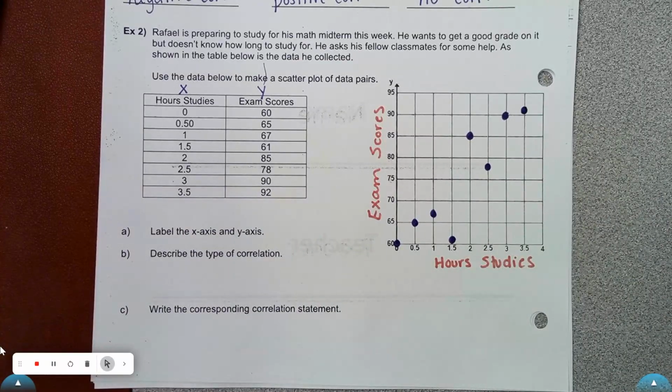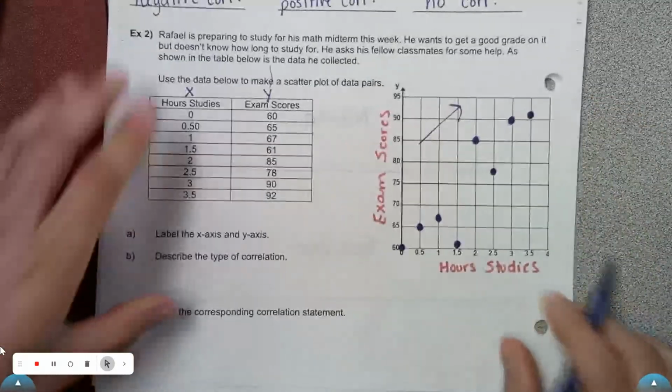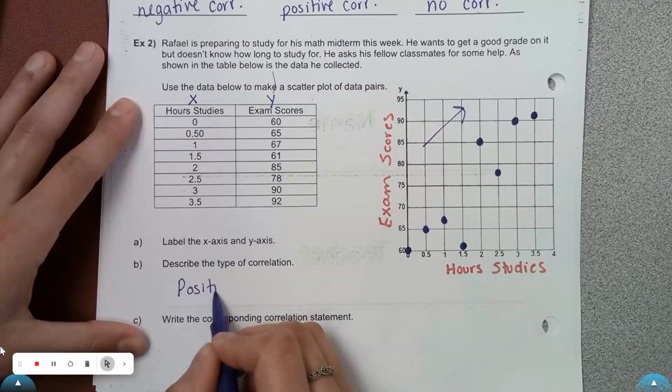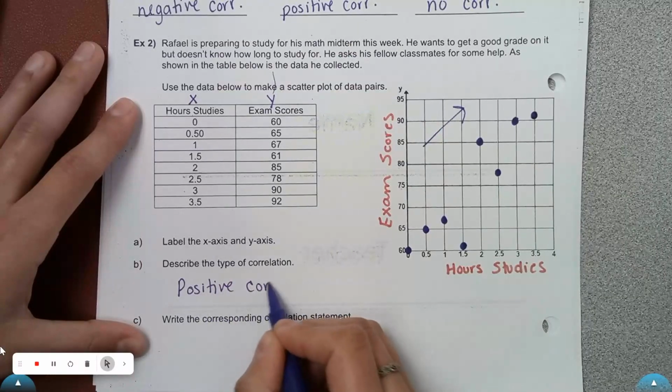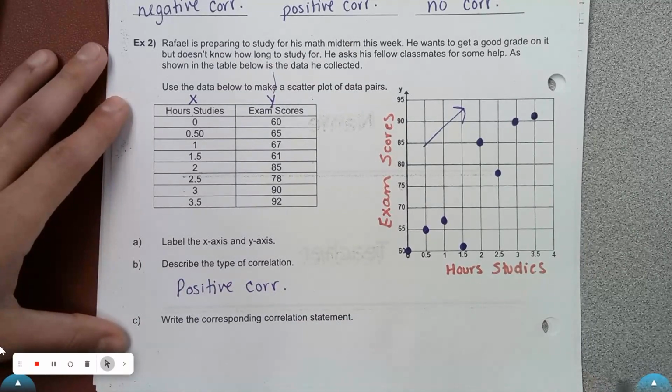Okay, B, it says describe the type of correlation you have. So if I look at my dots, I can see that they're trending in a positive direction. So for the type, this is a positive correlation. Okay, and then part C says write the corresponding correlation statement.